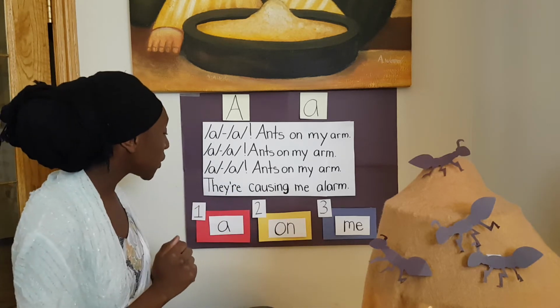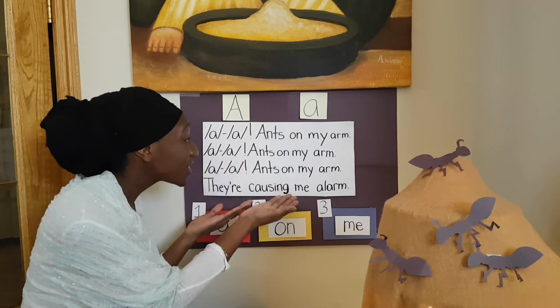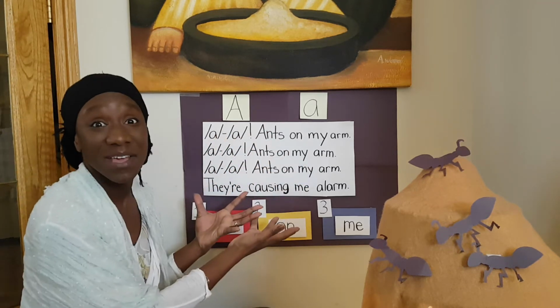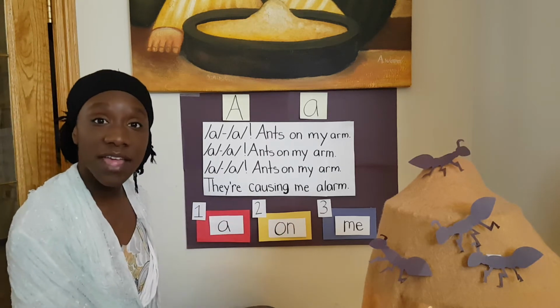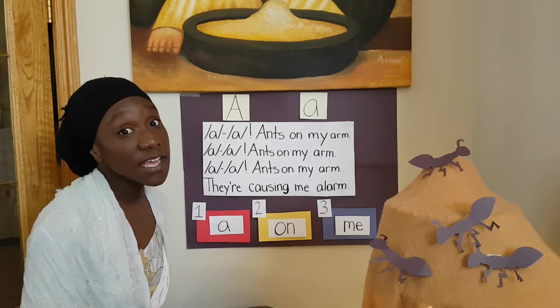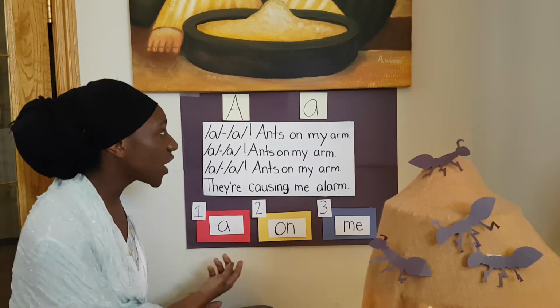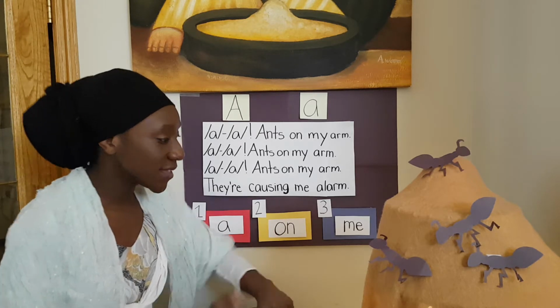Now the first sight word that we're going to talk about is also related to the words to this song that we're talking about. And that word is A. Can you say A? Now A is a very neat word. It's just the letter A by itself. And that's because A says ah.